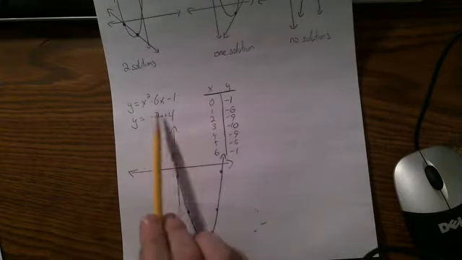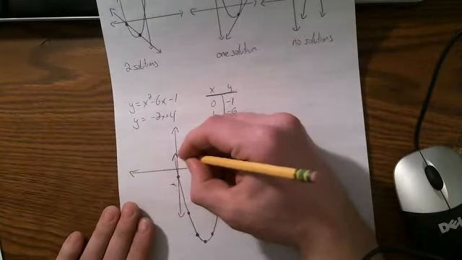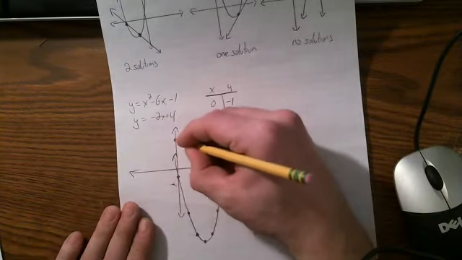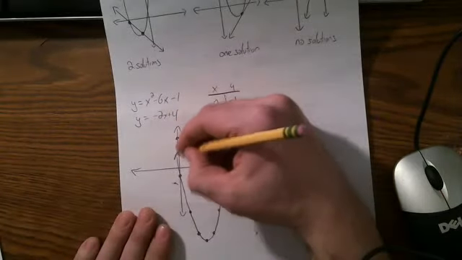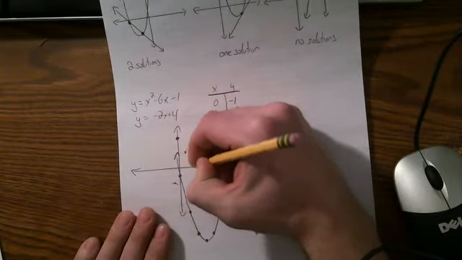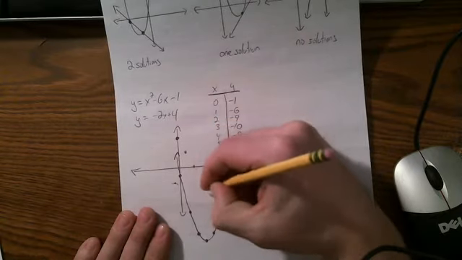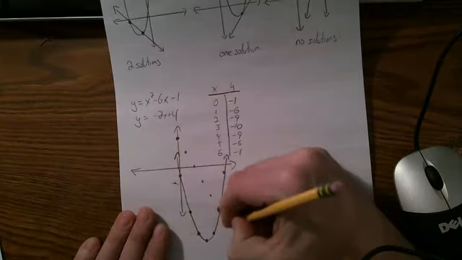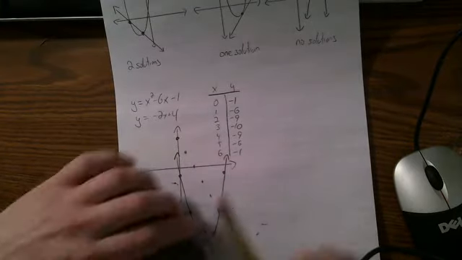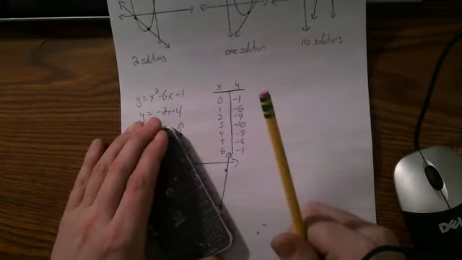Finally, I need to graph my linear. So I have a y-intercept of positive 4, 1, 2, 3, 4, and a slope of negative 2. So down 2, right 1, down 2, right 1, down 2, right 1, down 2, right 1, down to, well, there's a solution. And let's plot that.